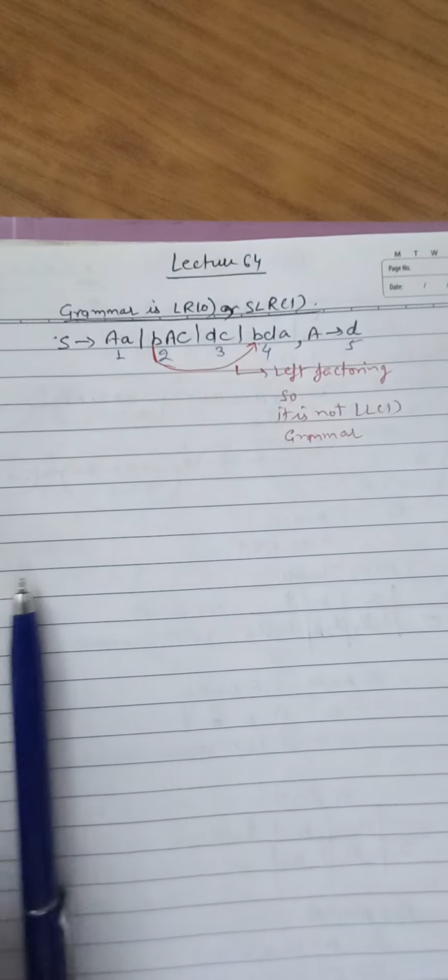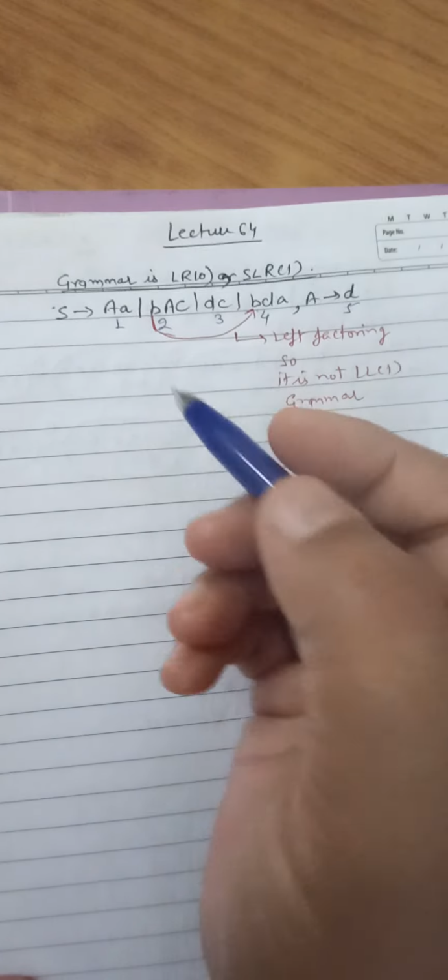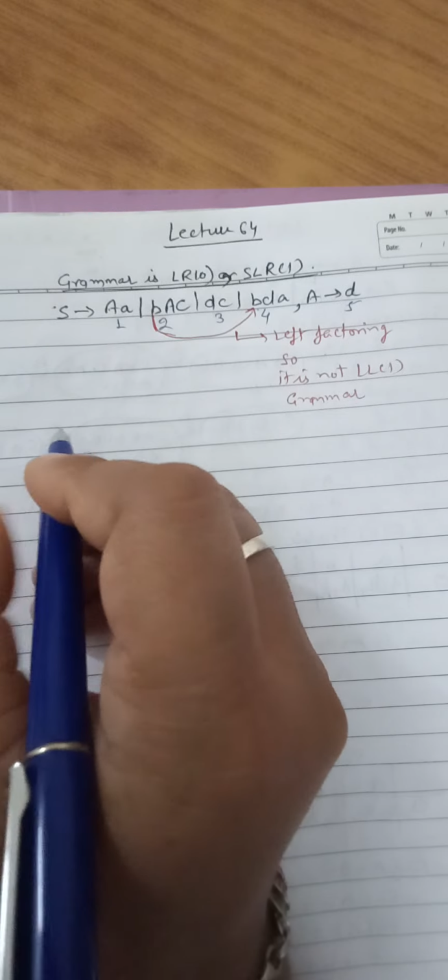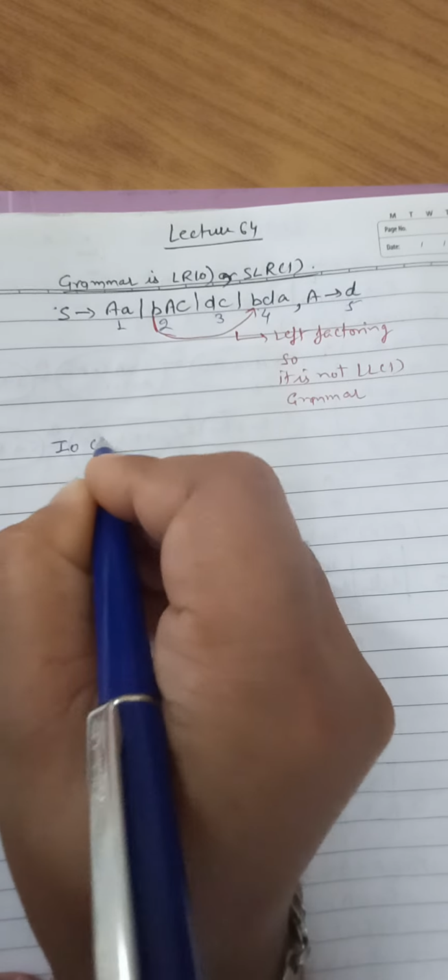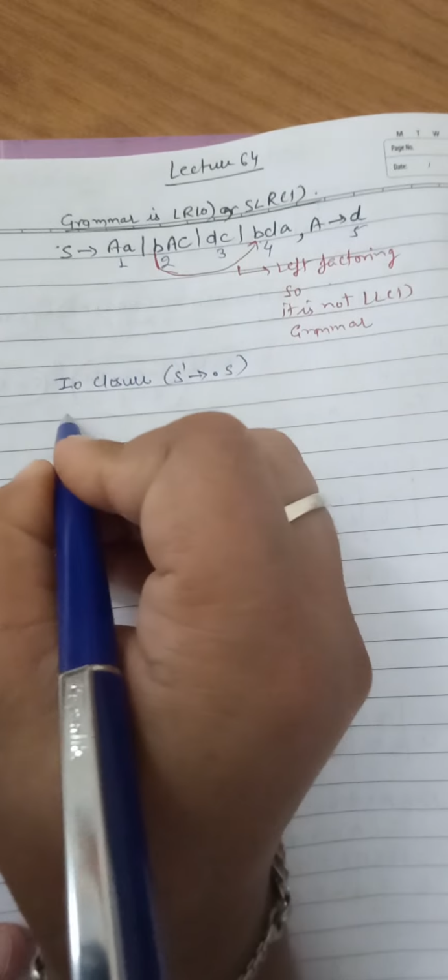grammar. Now we'll make the augmented grammar, closure and goto function as we have done in all the cases. So I0 closure, augmented grammar, S dash tends to dot S. Now goto function.